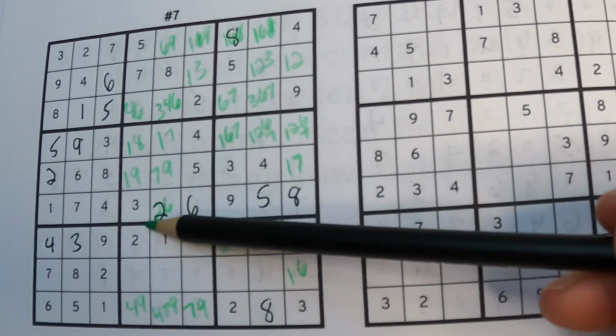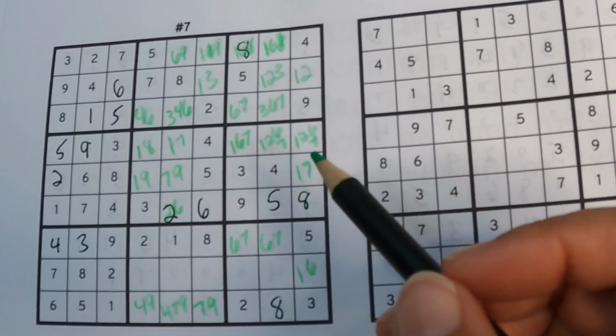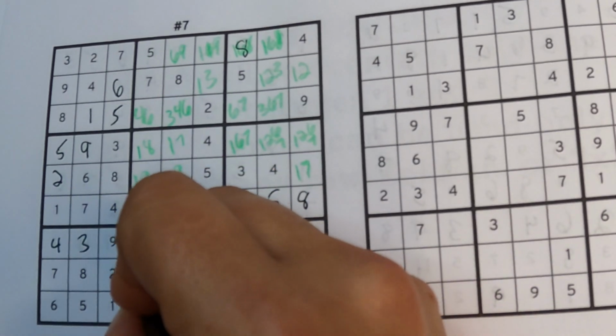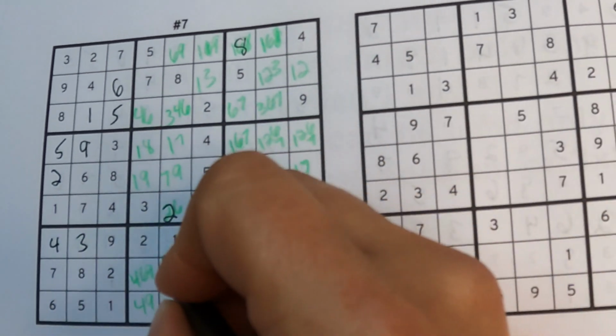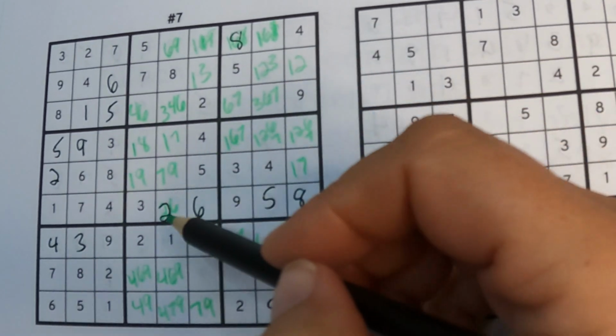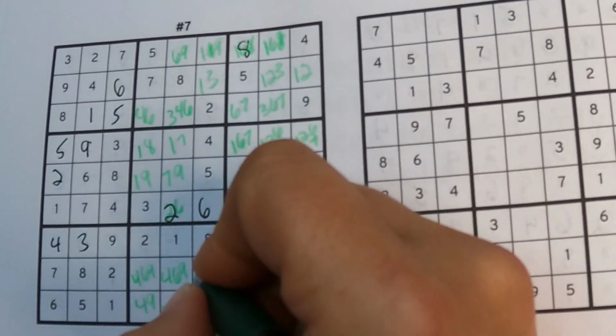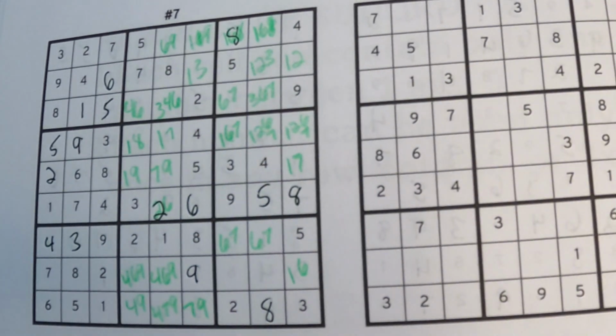For this column, we're missing 1, 4, 6, 8, 9. We've got the 1 and 8 here, so 4, 6, 9. Same here, 4, 6, 9. 1, 4, 6, and 8 here. Means this is our 9. Wait, I did that wrong.